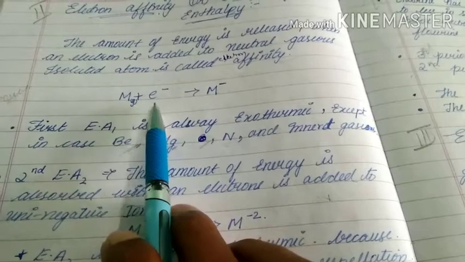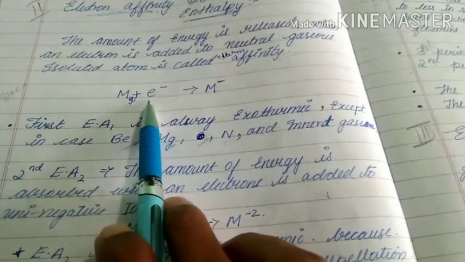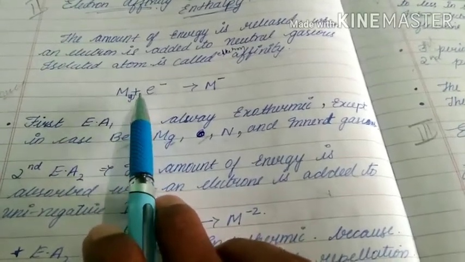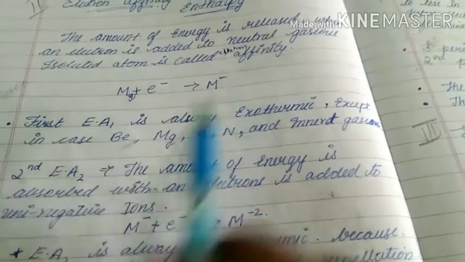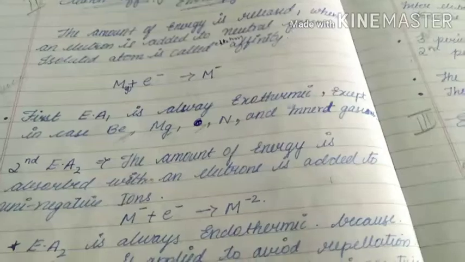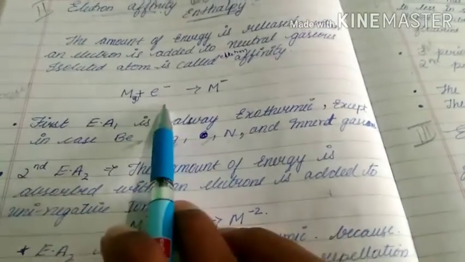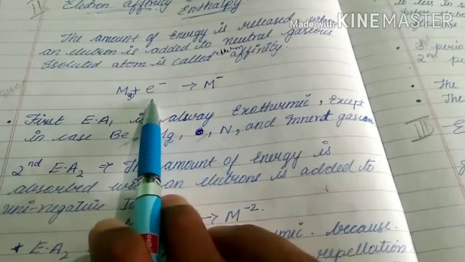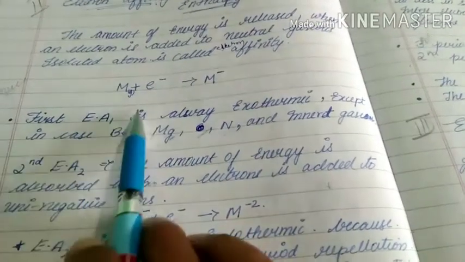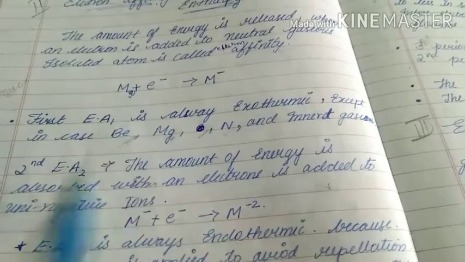In a previous video I discussed already that if electrons are present on the left side, that indicates gaining of electrons, nothing but addition of electrons, then anions will be formed. This is also called first electron affinity, because here we are adding one electron only.